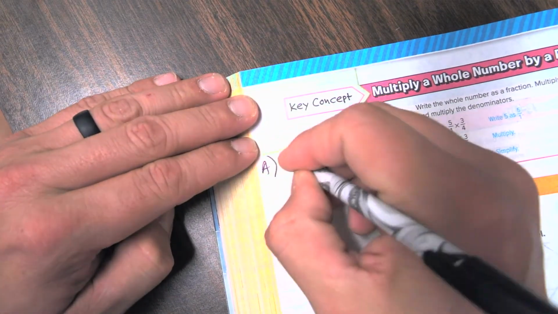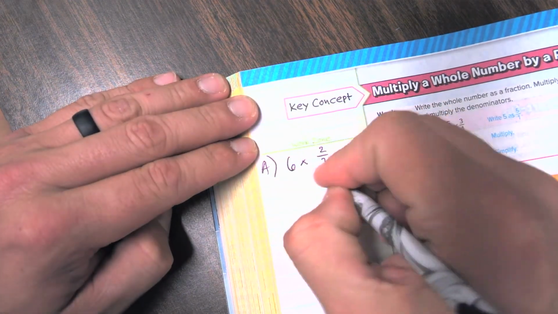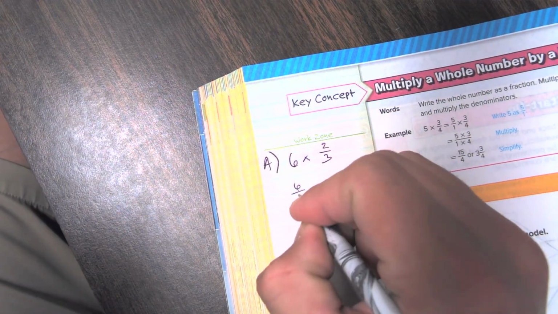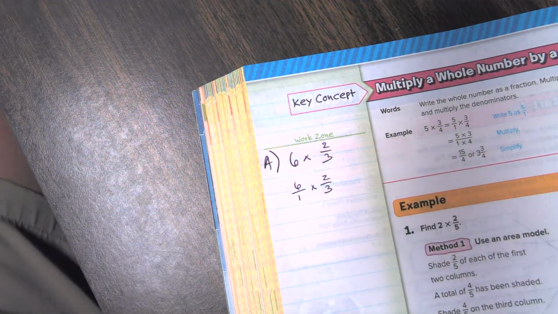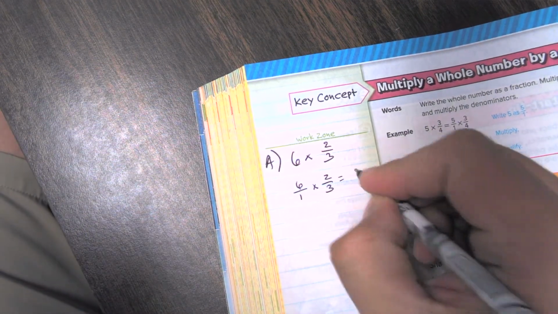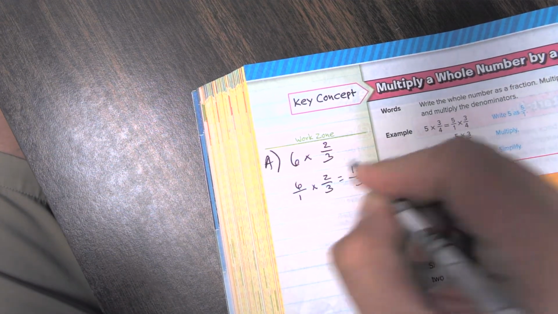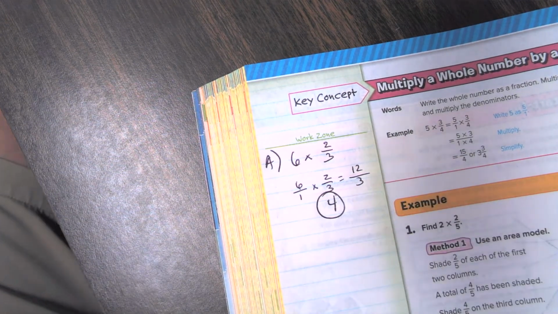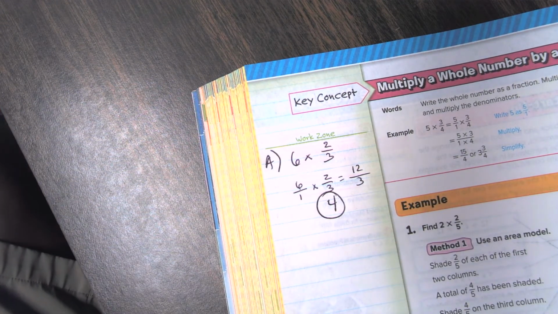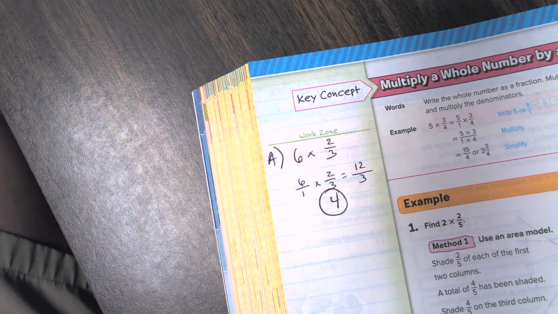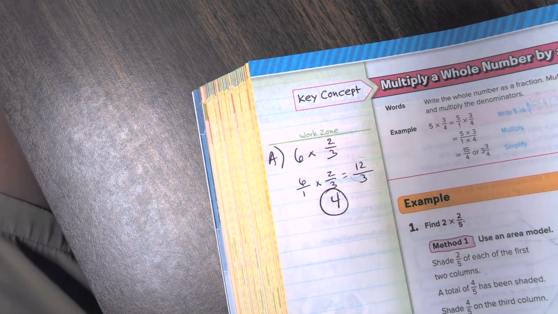So A was 6 times 2/3. Okay, so 6 over 1 times 2 over 3. Well, if I just multiply this out, the numerators would be 6 times 2, well, that's 12, and then 1 times 3. Well, this can be simplified by doing division. 12 divided by 3 is 4. So your answer should be 4. Remember, guys, this fraction bar, all that means is division. We're actually dividing. Fractions are always division at the very end. So this part right here is division.